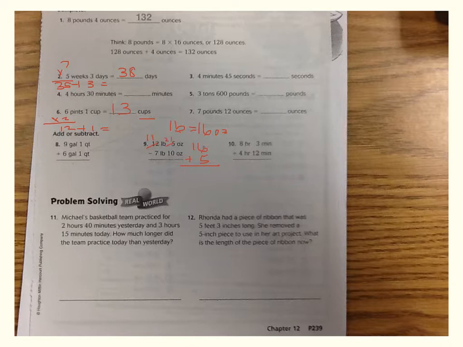Okay, now can we take 10 from 21? Yes. So what's 21 minus 10? 11. Make sure to put the ounces there. And then 11 minus 7 pounds is what? 4. So 4 pounds, 11 ounces. Okay, and we'll do one more, number 11.